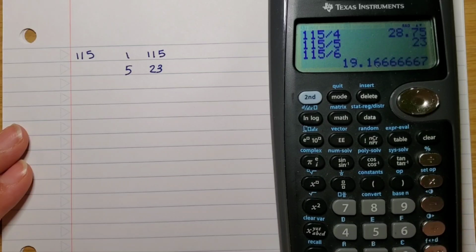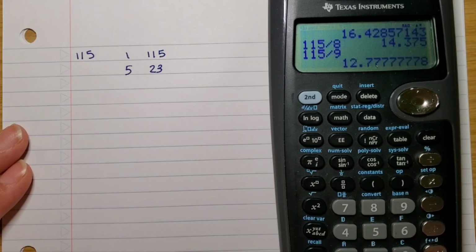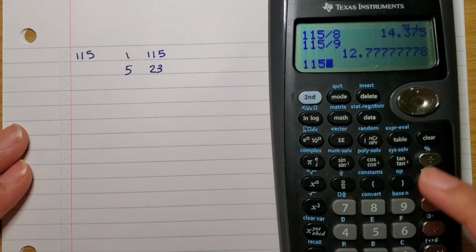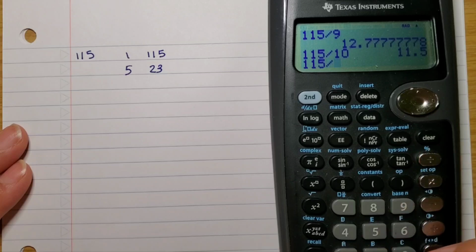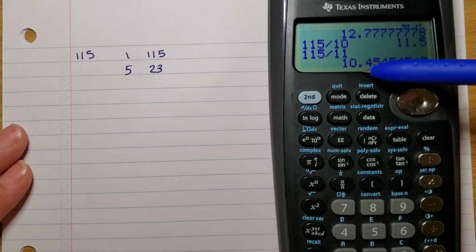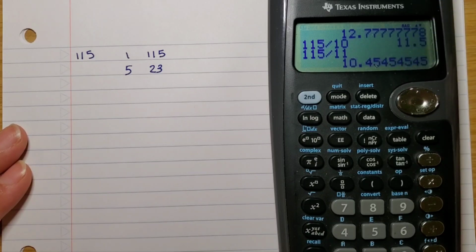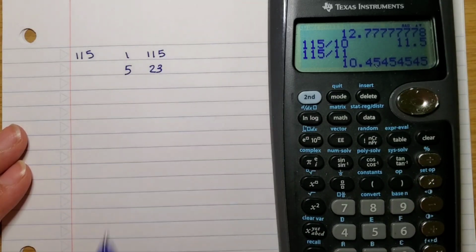So 6 doesn't work because we got a decimal. 7 doesn't work because we got a decimal. We'll try 8. That one doesn't work. 9 doesn't work. 10 doesn't work either. Okay, and 11 didn't work. And now I know I can stop because the answer I got is smaller than what I divided by. So the only factors of 115 are 1, 5, 23, and 115.